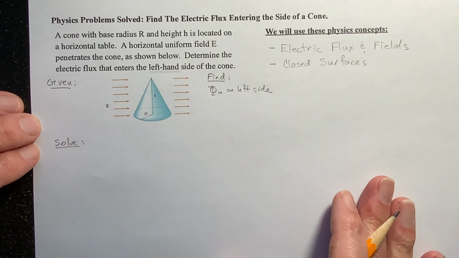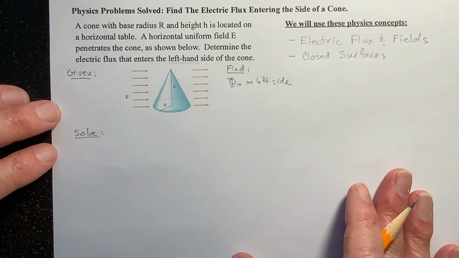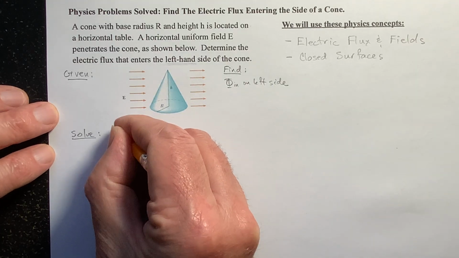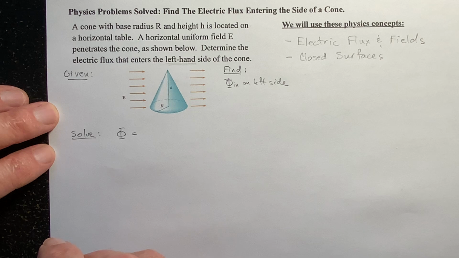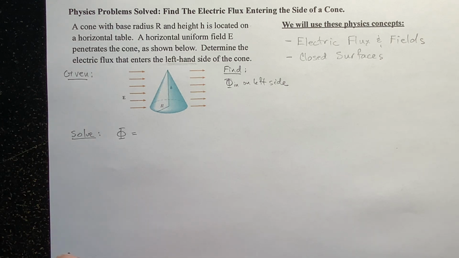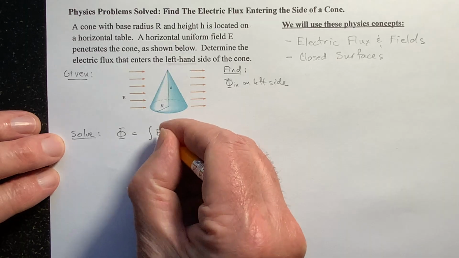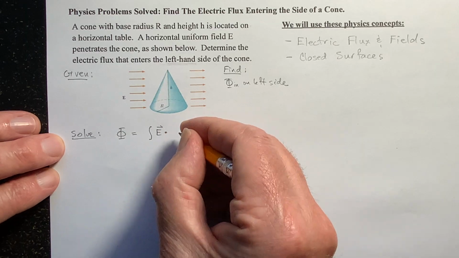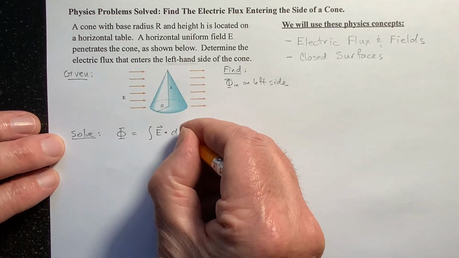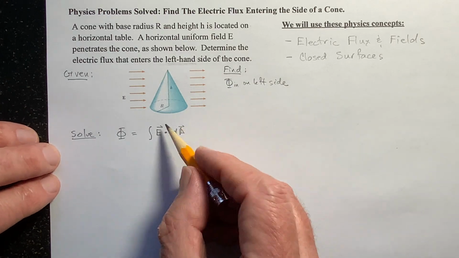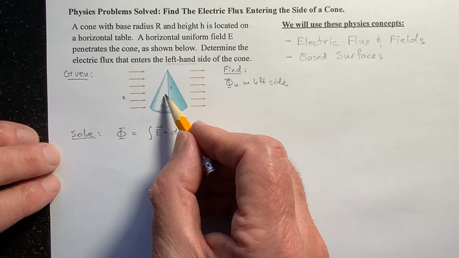Now, if we start with the basic definition of electric flux, which says that the amount of electric flux is equal to the integral of the electric field times the area vector, but it's a scalar thing. This might deceive us into thinking, whoa, look at this problem.